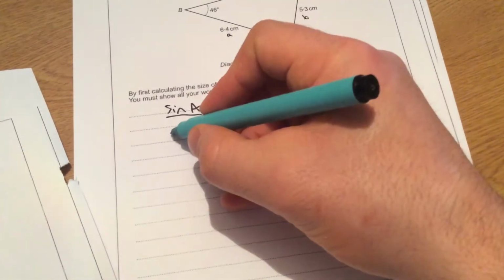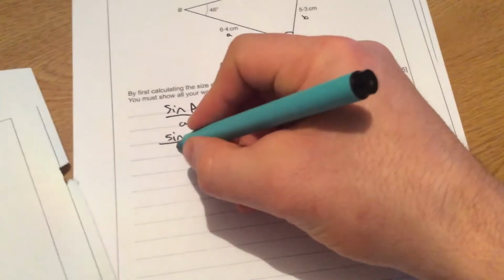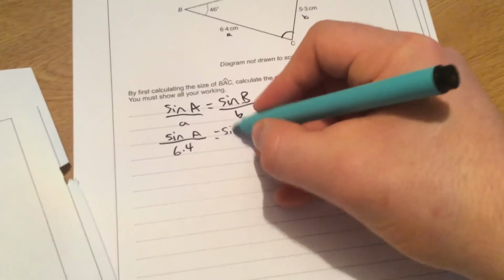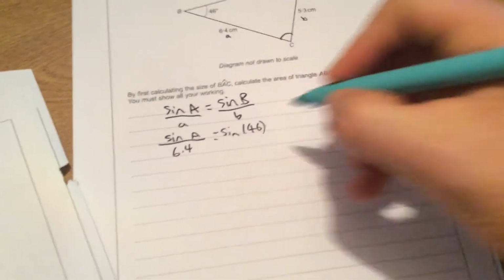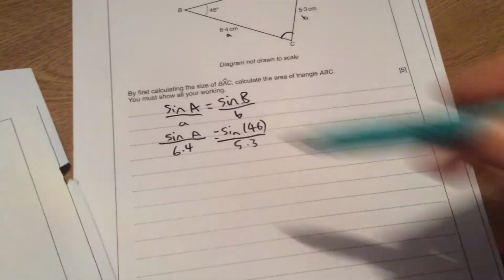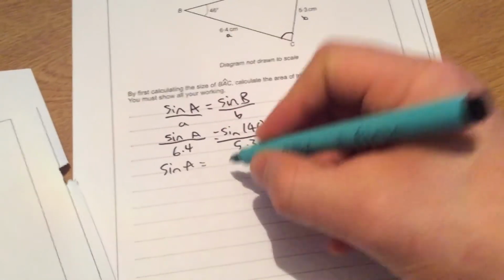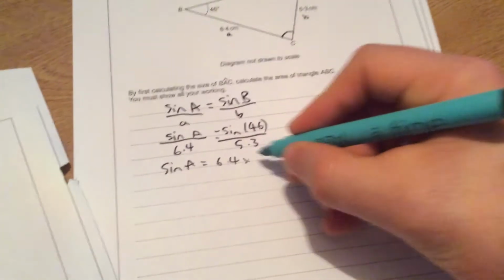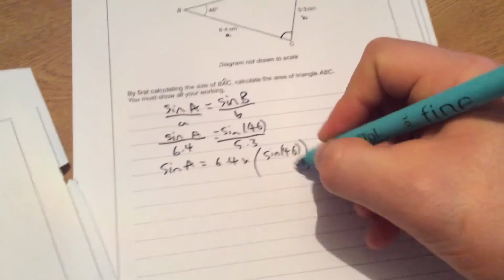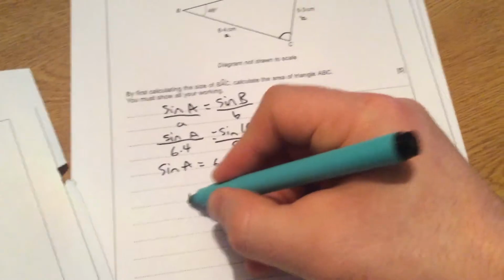Now we're trying to find big A. If I substitute in the values that I know, I don't know what big A is. Little a is 6.4. Big B is 46. Little b is 5.3. Okay, from there we can just rearrange and solve. So you're working out sin A equals 6.4 times sin 46, all over 5.3.